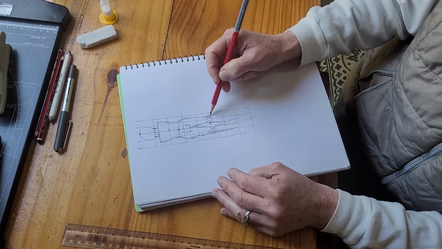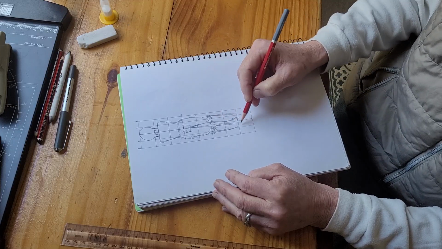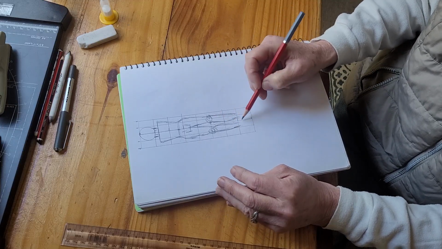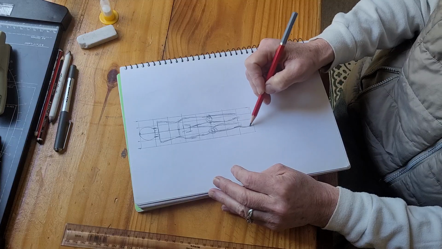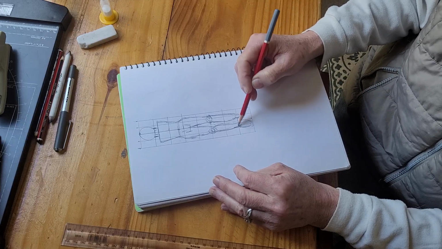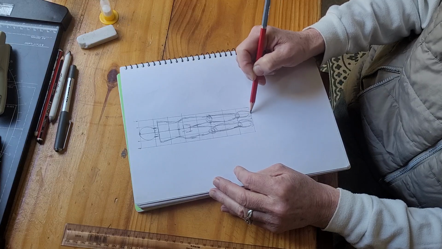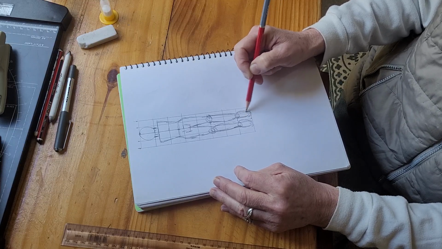Look, each human is proportioned differently. This is just like a basic pattern for a human body, like the human face that we drew.